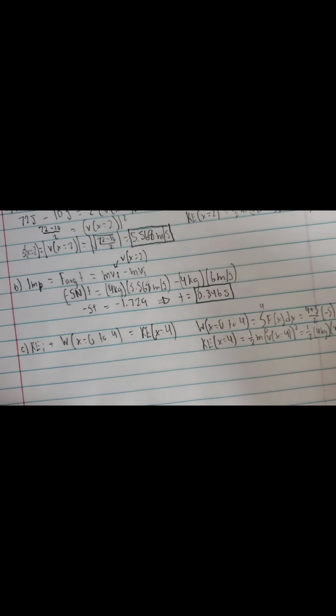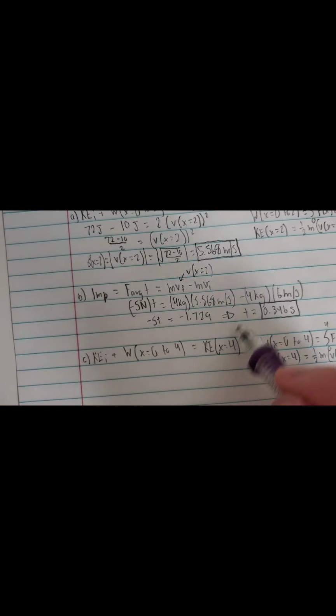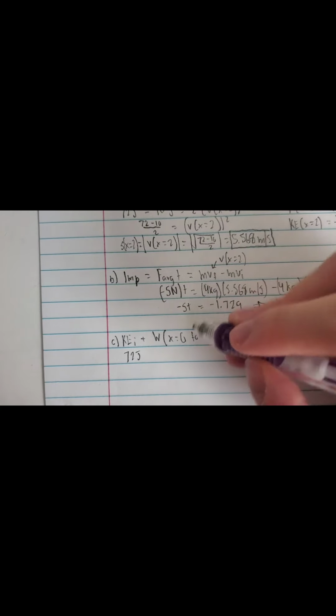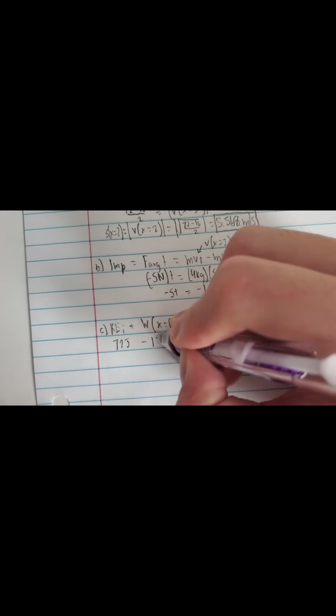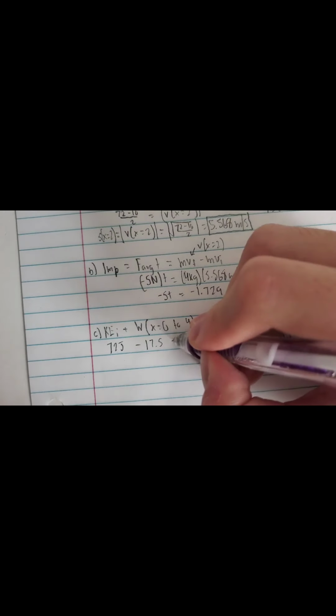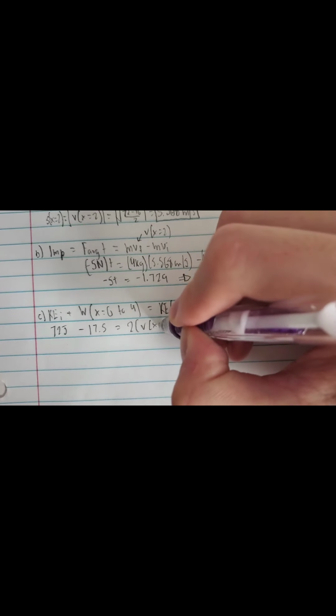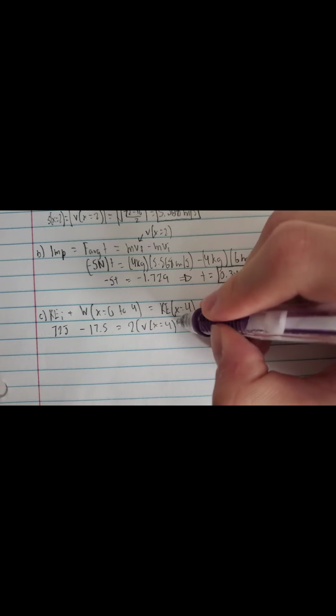Okay, so I'm going to plug in what I know into each equation. KEI I found in part A is 72 joules. Work from x equals 0 to 4 is negative 17.5. My KE at x equals 4 is 2 times v at x equals 4 squared.